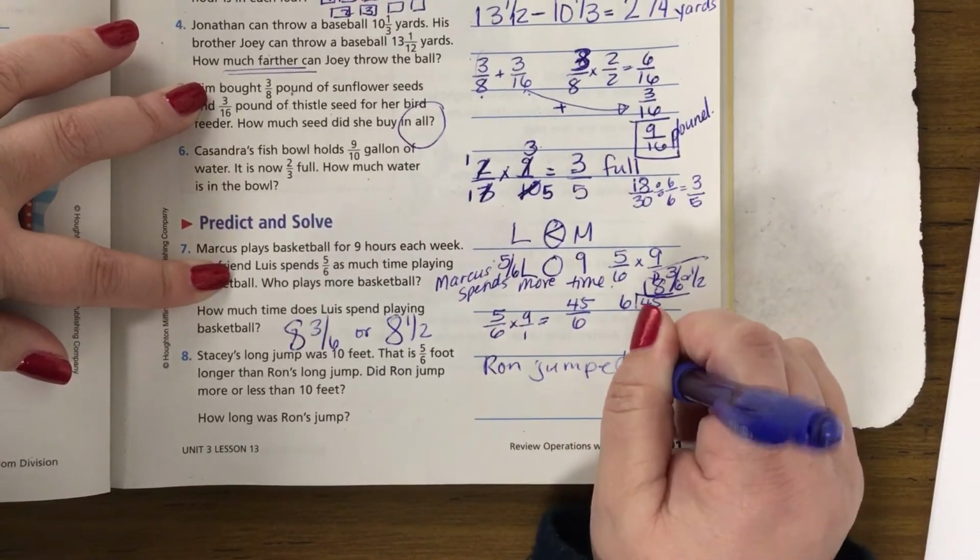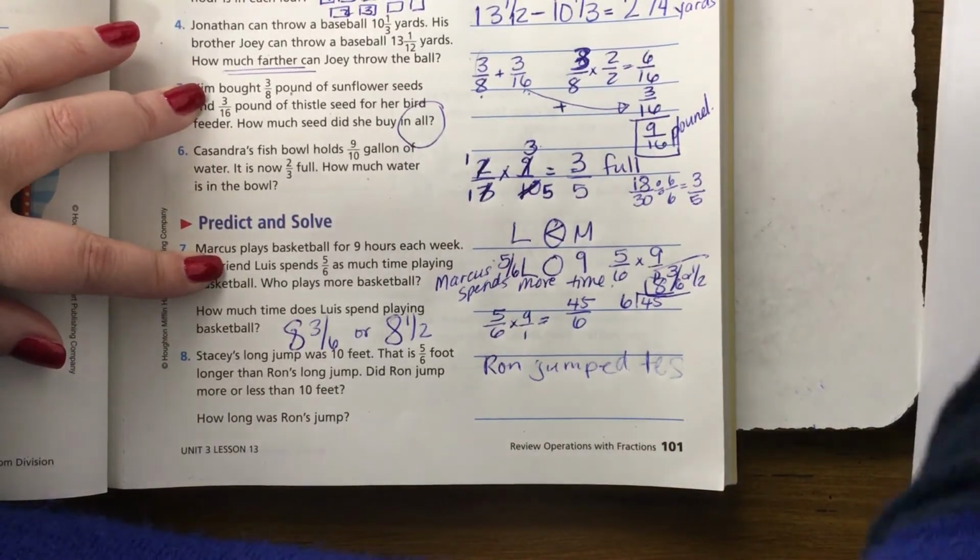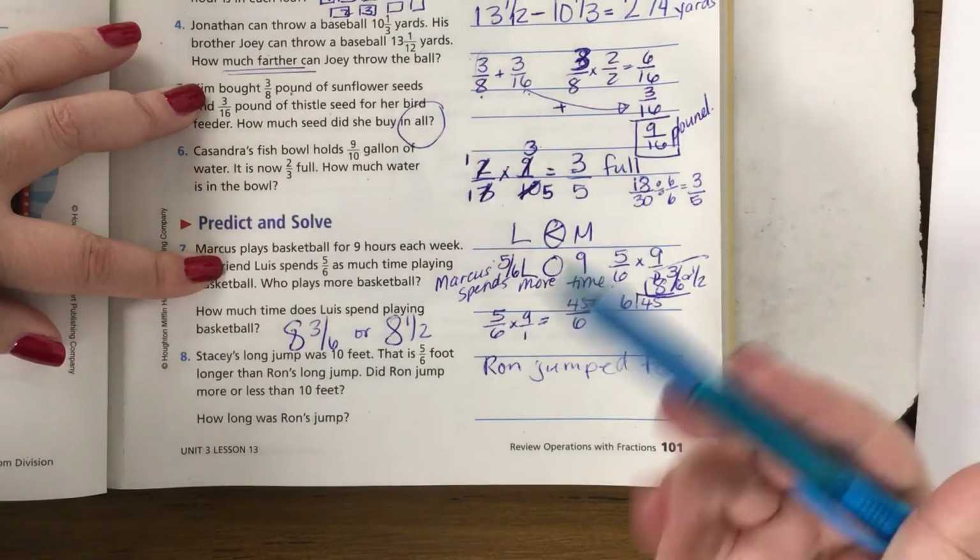Oh no, my pen is losing ink. Oh no, I had to switch blues. I don't want to switch blues. That's not what I wanted.